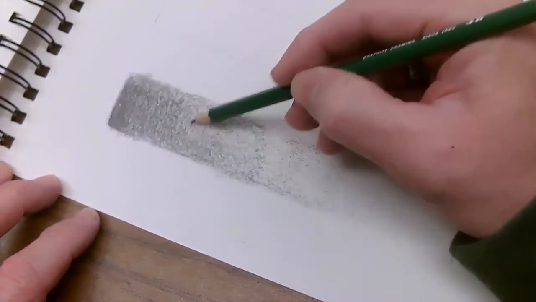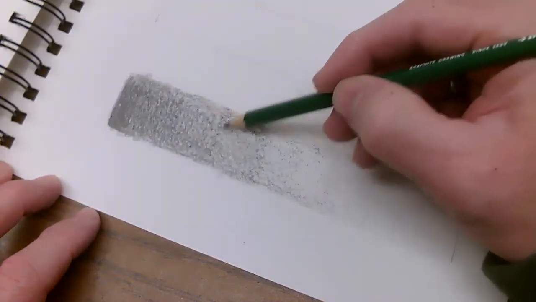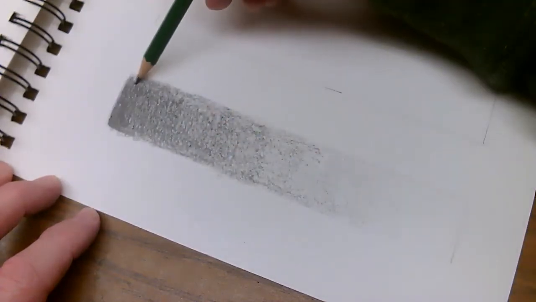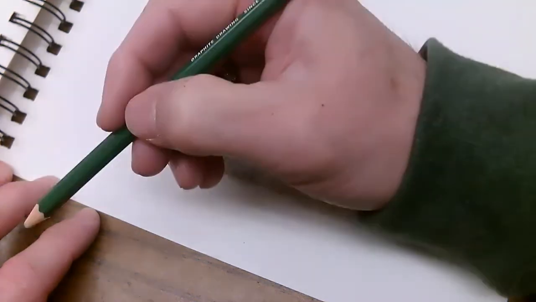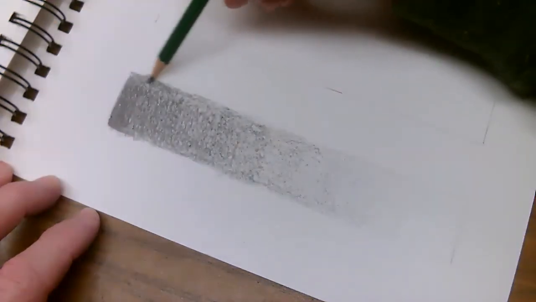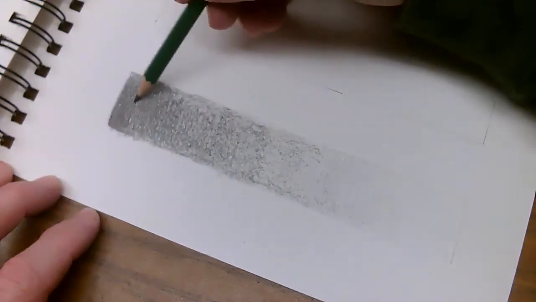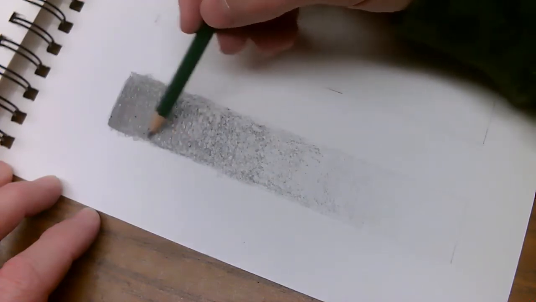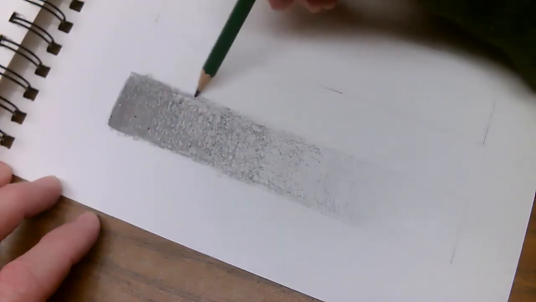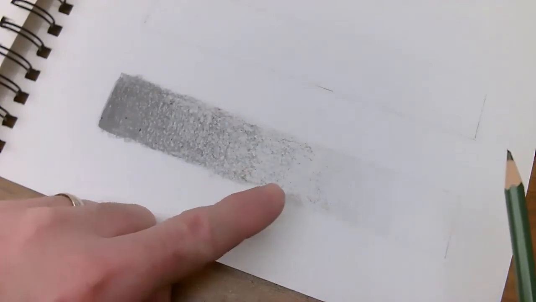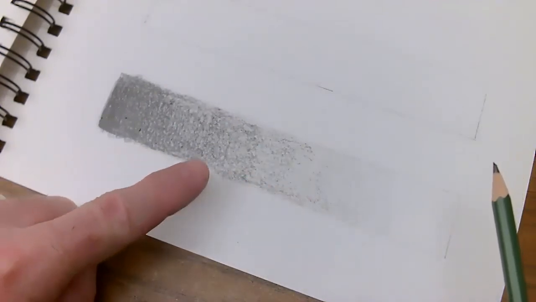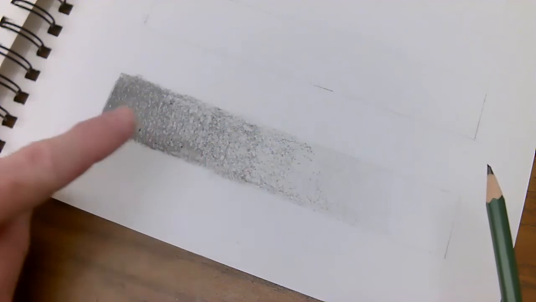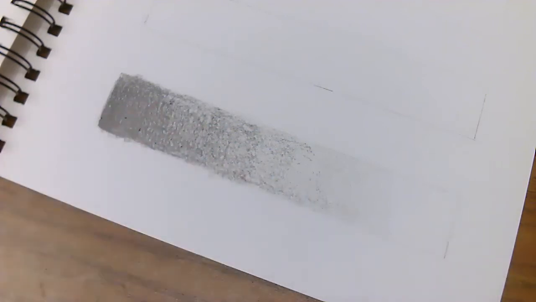Get lighter and lighter as I go. See, I'm holding my pencil slightly different now because I want to put a little bit more direct pressure to get this to be a little bit darker. But the important thing is as I shade, I don't want a definitive spot where you can point out, like, oh, right here he stopped pressing hard. No, I want it to be really smooth and really gradated. So that's the idea.